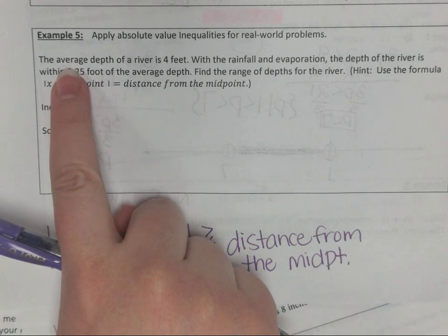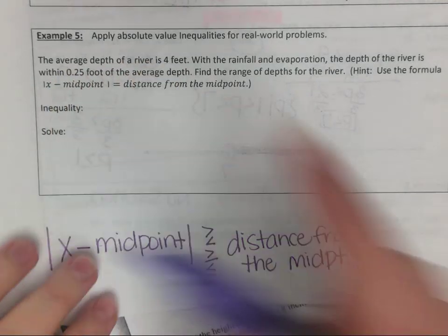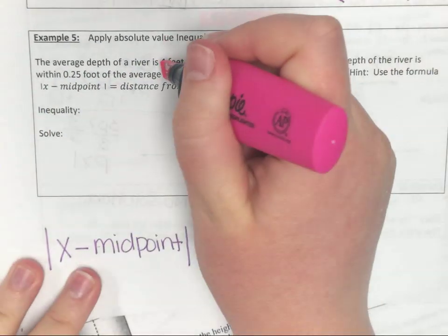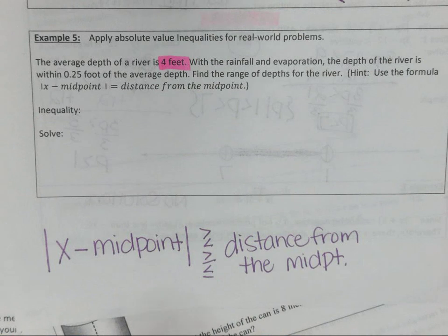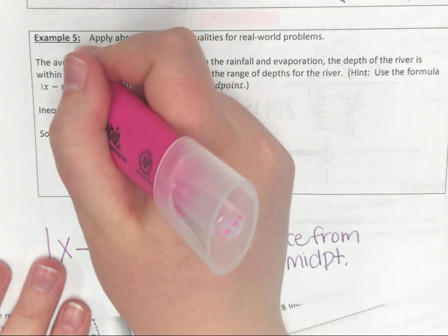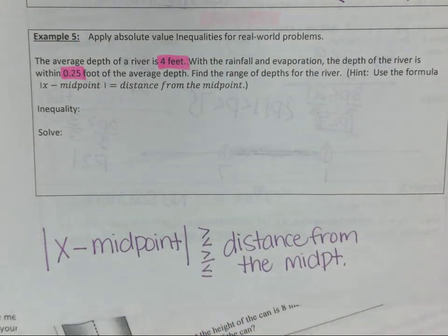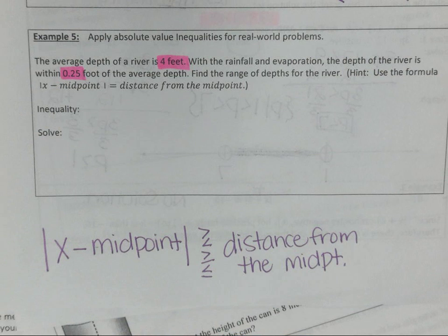Okay. So here we have the average depth of a river is 4 feet. So the average is 4 feet. With the rainfall and evaporation, the depth of the river is within, meaning, what does that mean? If the depth is going to be within this amount, it's going to be up or down a quarter of a foot of the average depth. Okay, so we want to find the range of depth for the river. We're going to use our formula to figure it out.